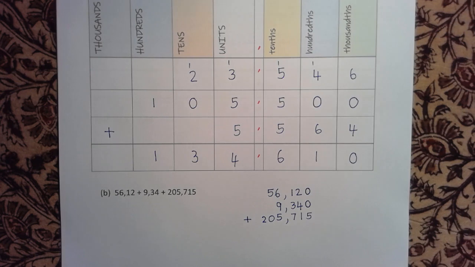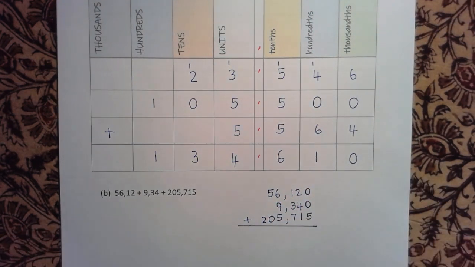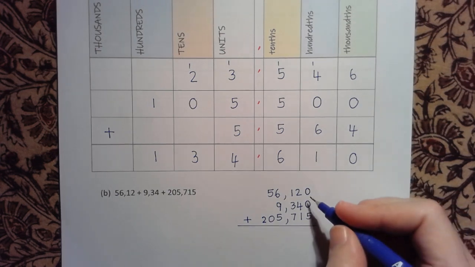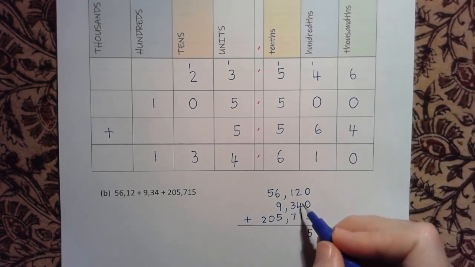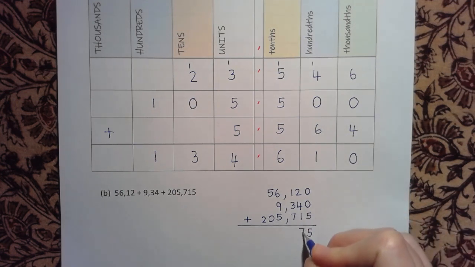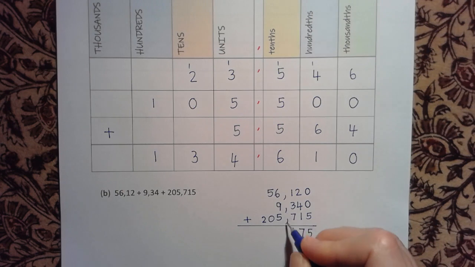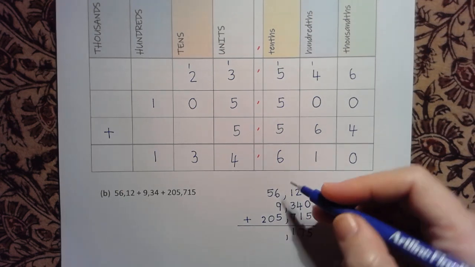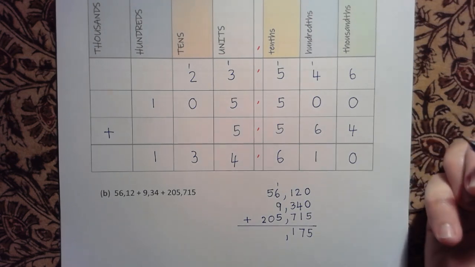I'm going to take my ruler. Okay, so now we've got 0 plus 0 plus 5, that is 5. 4 plus 2 is 6, plus 1 is 7. 1 plus 3 is 4, plus 7 is 11. Remember, the comma remains in line with the rest of them. 11, so the 1 goes over, that 10.